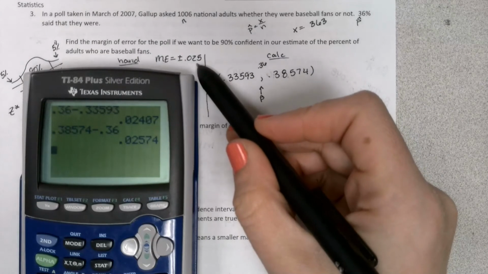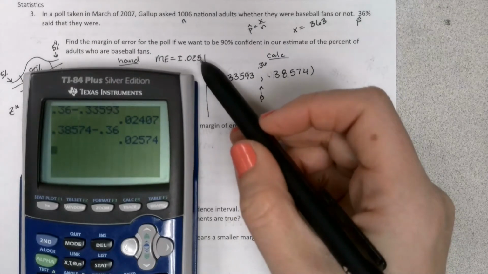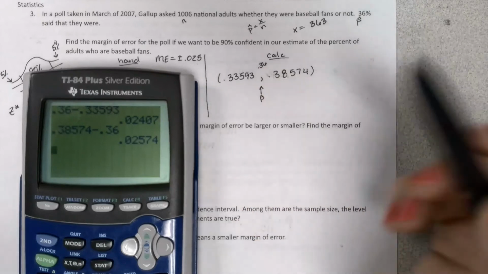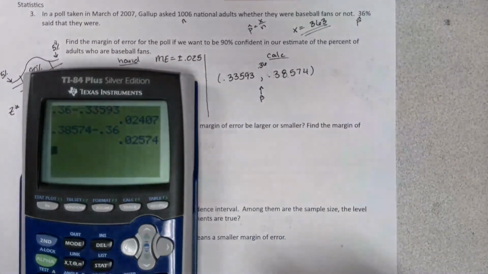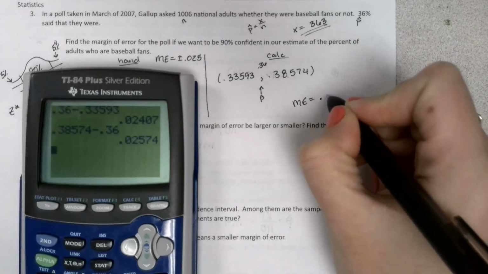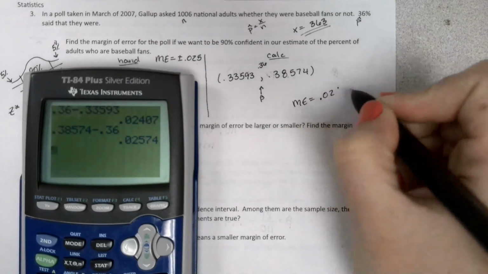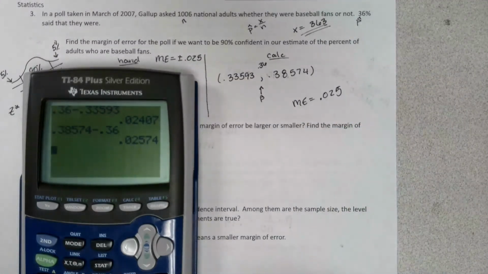Now this 0.025 we had over here is slightly different. I think we had 0.024 some decimal. And this is most likely because we had to approximate our x value. We didn't get an exact 36%. So either way, we end up pretty good.